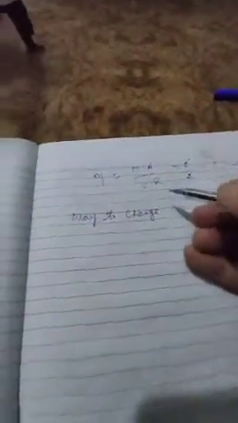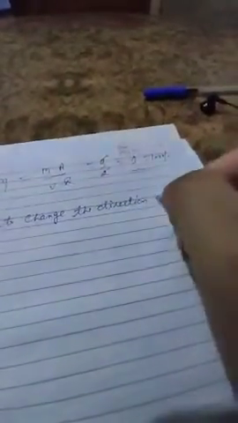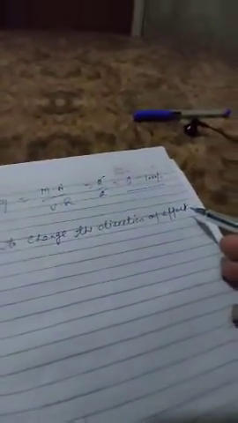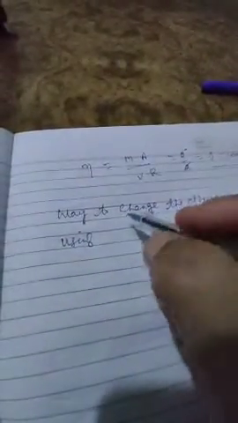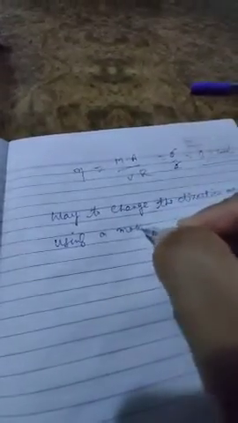I'm just going to write the topic: way to change the direction of effort using a movable pulley.